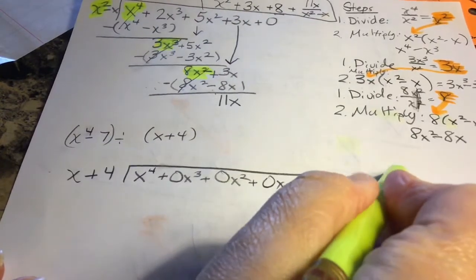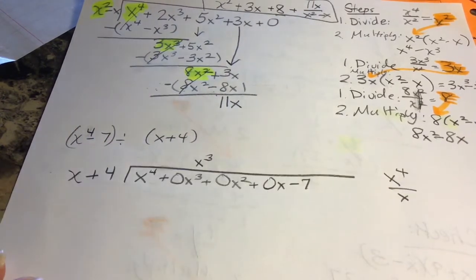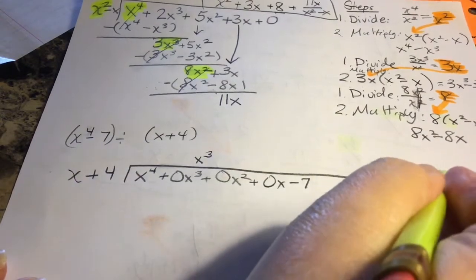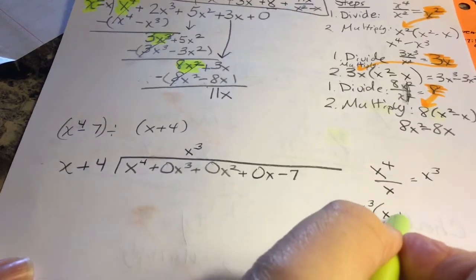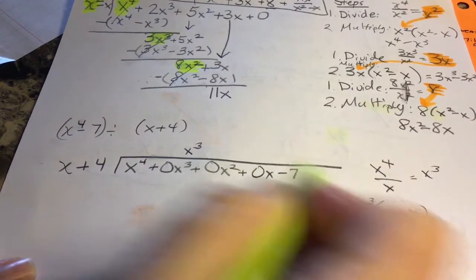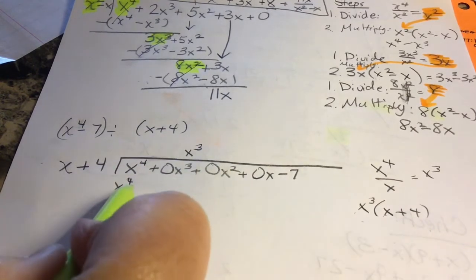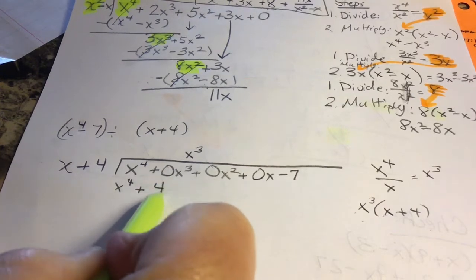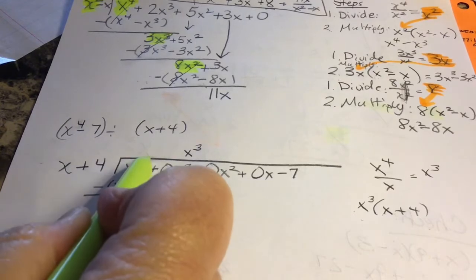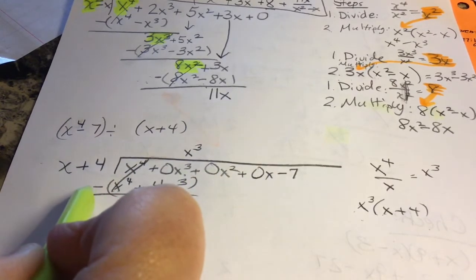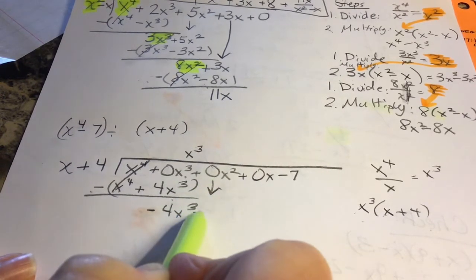You would divide x to the 4th by x. That would give you x cubed. You would multiply that answer that you just got by the divisor, x plus 4. X cubed times x is x to the 4th. X cubed times 4 is 4x cubed. You would subtract. X to the 4th minus x to the 4th goes away. 0x cubed minus 4x cubed is negative 4x cubed. Bring down your next term.